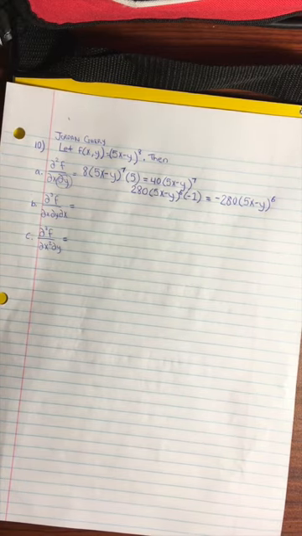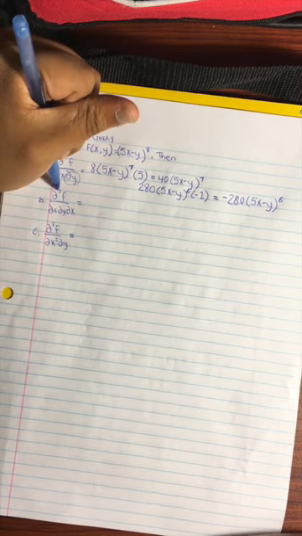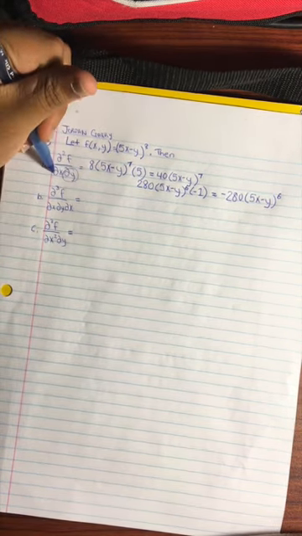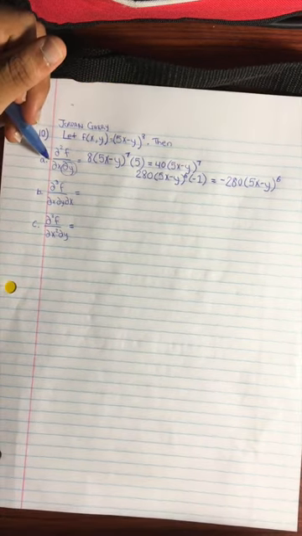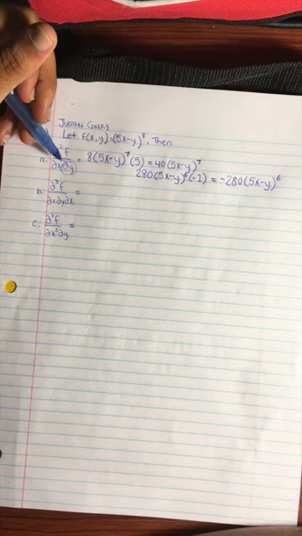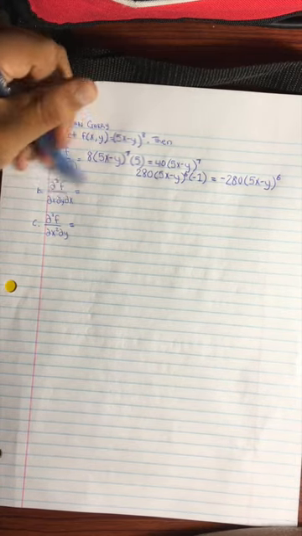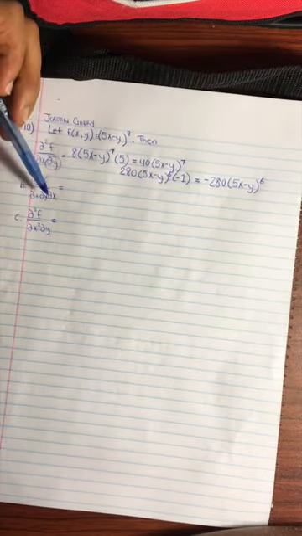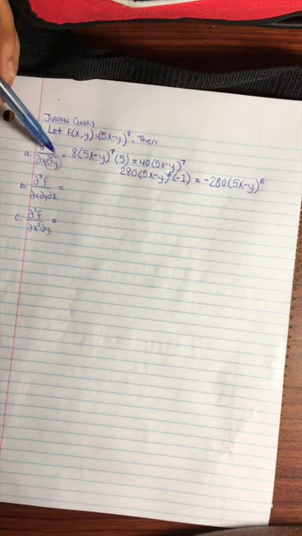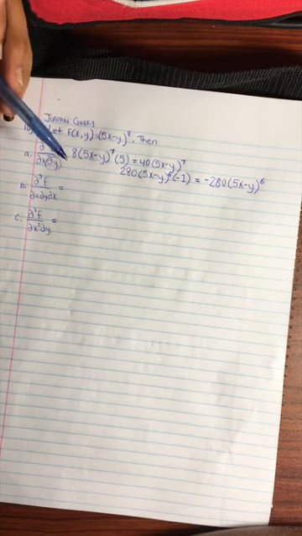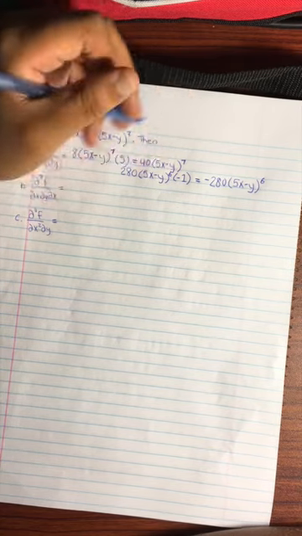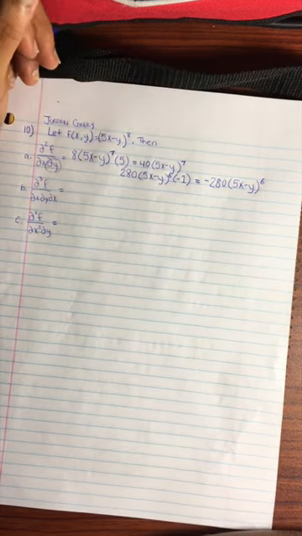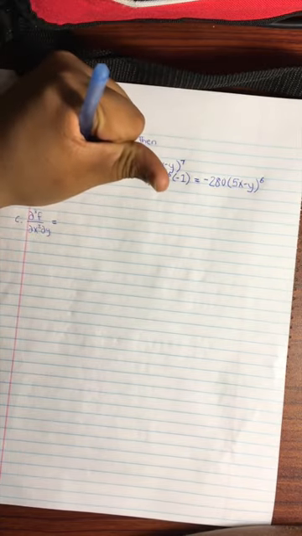On to the second part of the problem. The only difference between this part B and part A is that now we have to take what we got in part A and take the partial derivative again in terms of x. So it's not actually as daunting as it may look. So what we're going to do, we're going to take the derivative again.